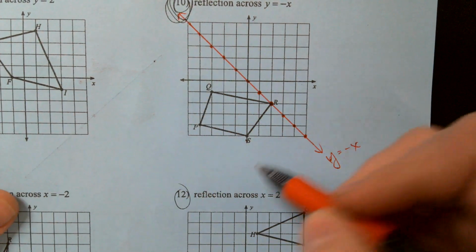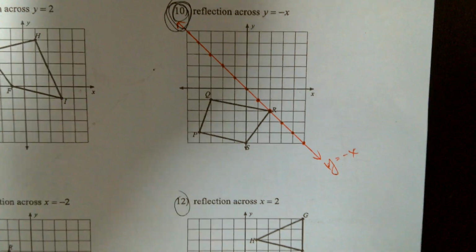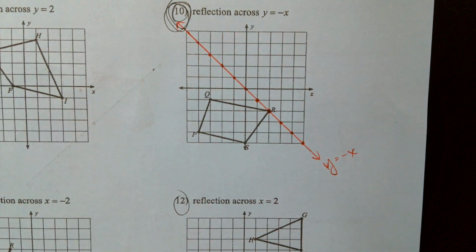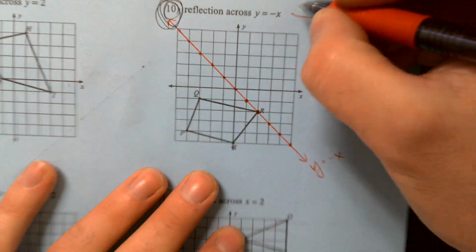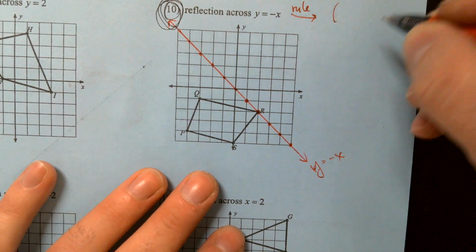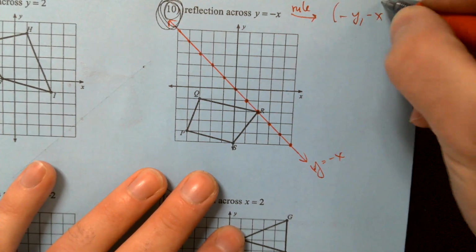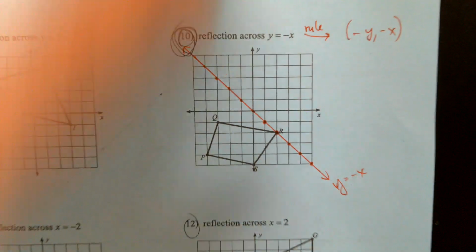How did we talk about getting this one done yesterday? Did we write out the coordinates and use the rule? Is that what we did? Write the points out? Yeah. Okay, what was the rule for y is equal to negative x? Negative y, negative x. Right?